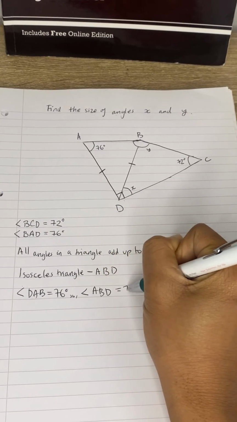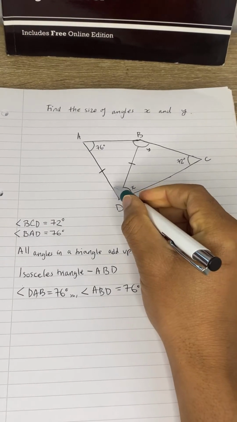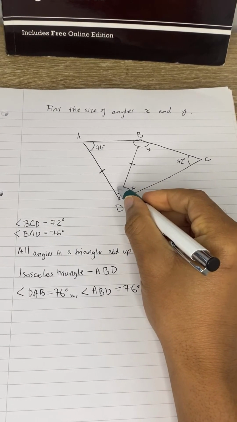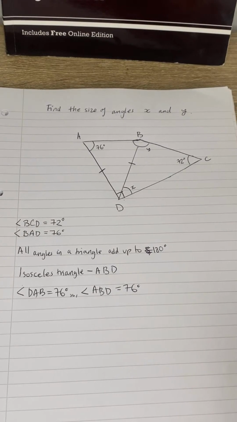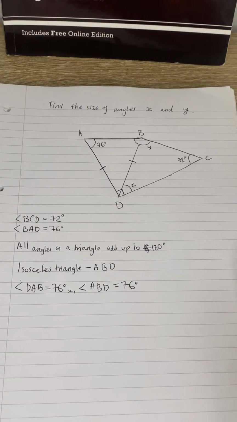ABD is 76. And now we can work out what this mysterious angle in this side is. So right, trying to work out the value of x and y. Kunwar said, is angle x 28 degrees? No, unfortunately, that's not the value of x. Well, how did you get to that conclusion?